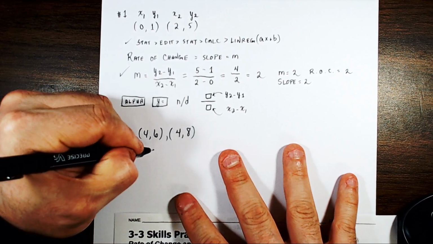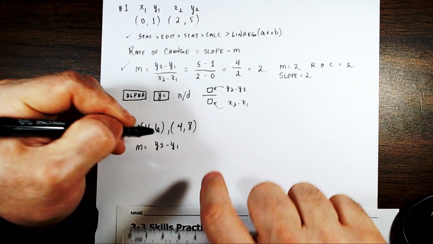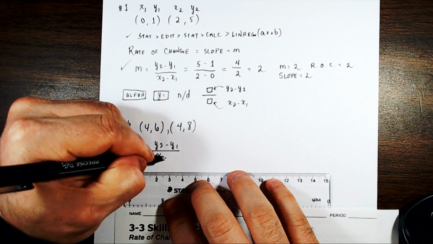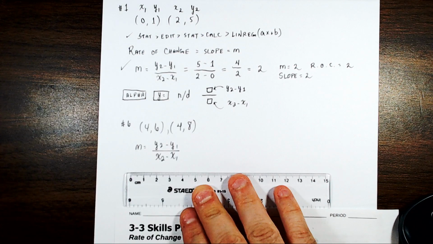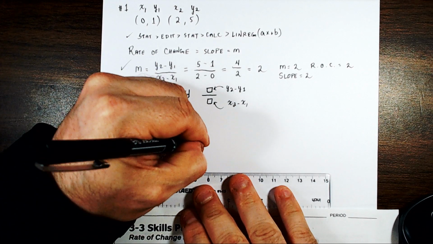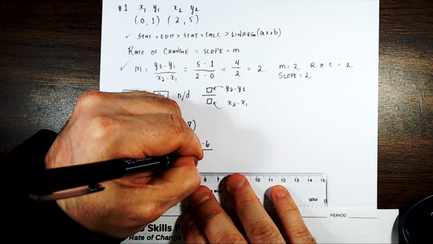M equals y2 minus y1 over x2 minus x1. Let's plug in what we have. We have 8 minus 6. Down on the bottom, we have 4 minus 4.